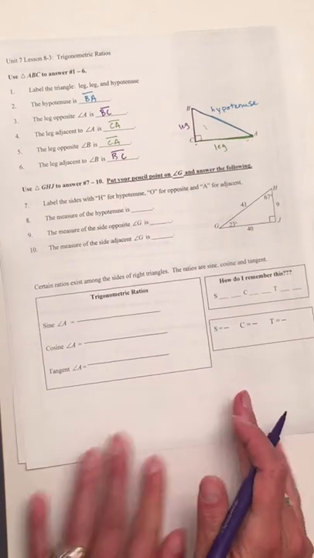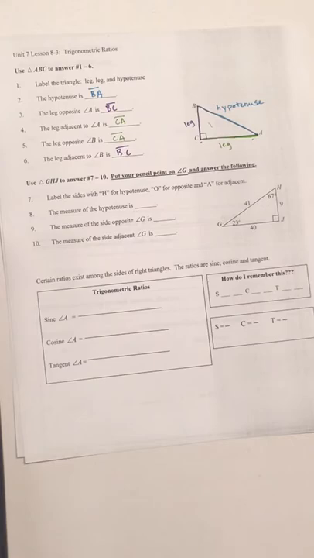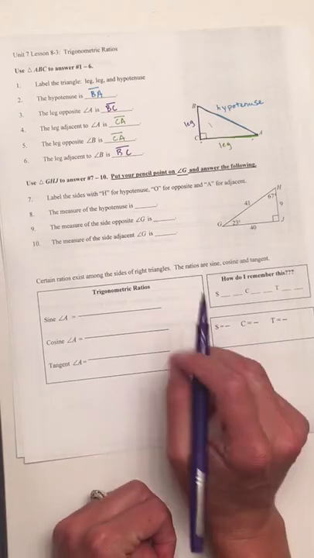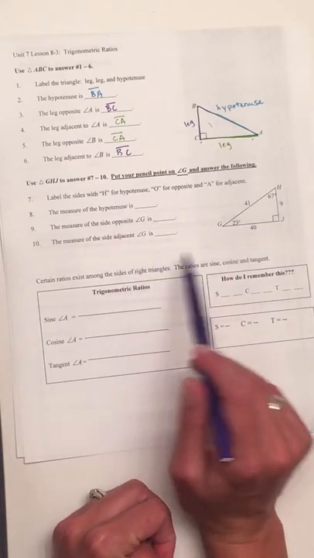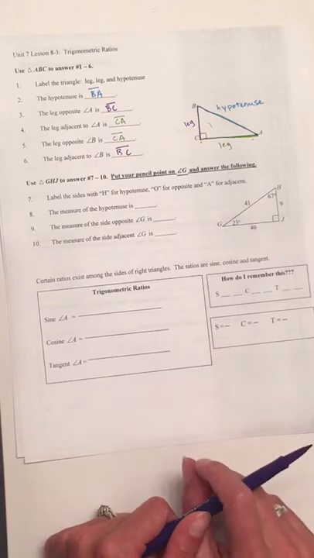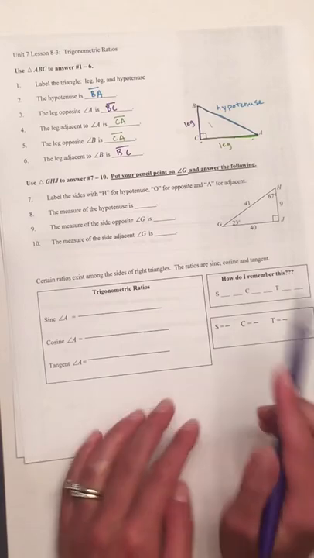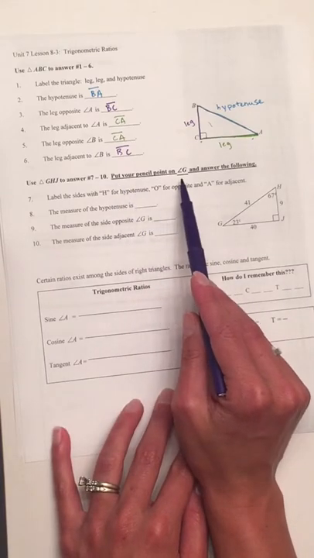So there we go. Those are the big three terms that we need to know: hypotenuse, opposite, and adjacent. So now we're going to move on to number 7 through 10 and put some numbers with it. So again, number 7 says label the sides with H for hypotenuse, O for opposite, and A for adjacent. And this is if we put our pencil on point G.